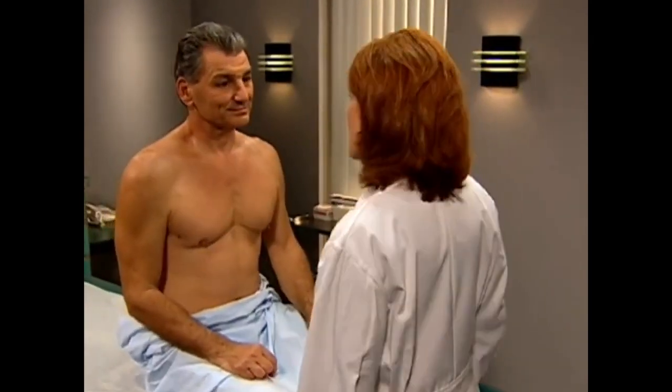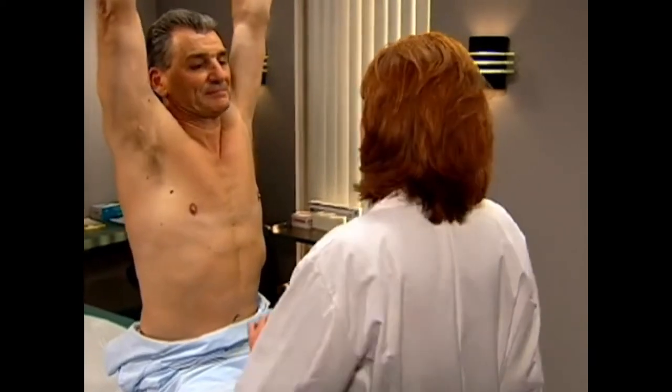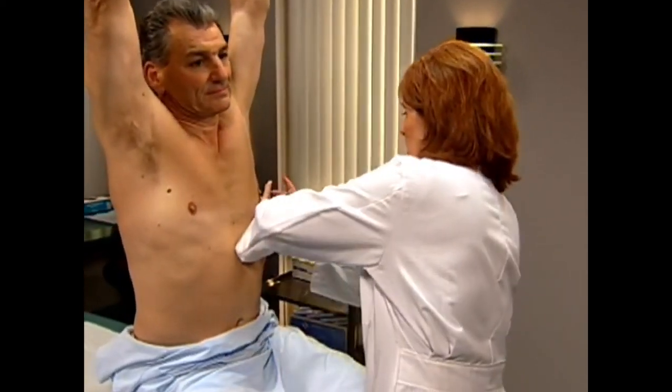Now I'm going to have you raise your arms above your head. For the lateral and anterior thorax, this position offers better lung exposure.